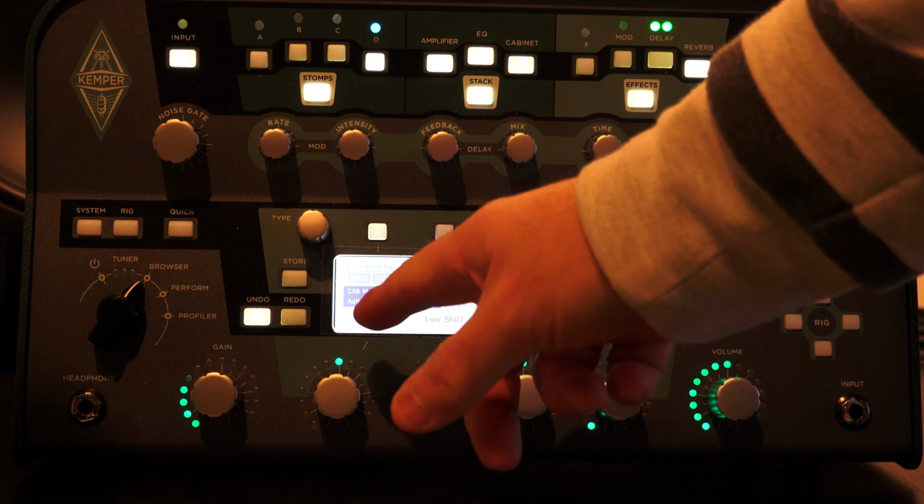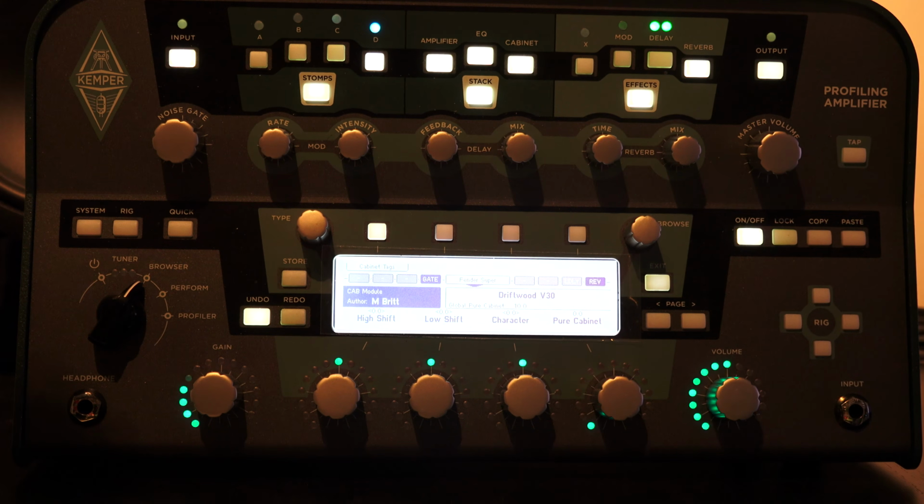And there you also have some parameters that you can change. The character, pure cabinet, low shift, high shift. I'm not going to go into details on the parameters on anything here, because you need to twitch the knobs yourself and get a feel for what they do for your sound, so you can adjust to what you want to achieve, what you want to hear when you play.